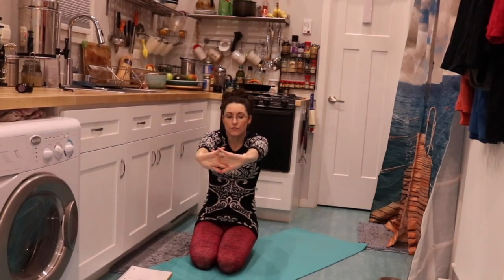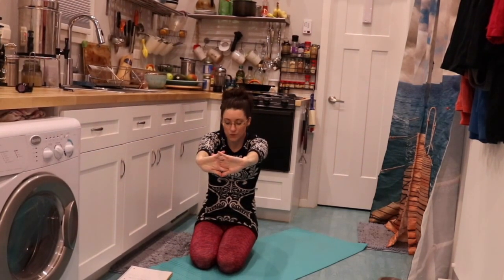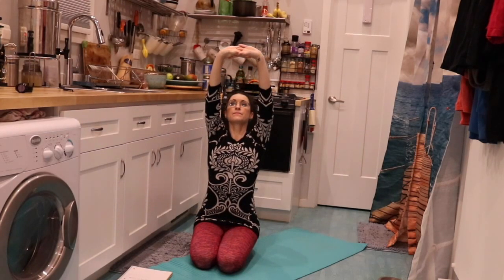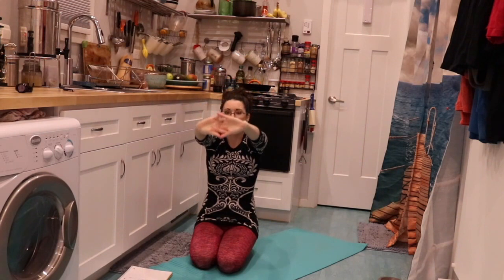Okay, then bring your fingertips together, and we're going to push the palms out and away. Start to round the back and protract the shoulder blades. Inhale, straight up. Exhale, come down and protract.